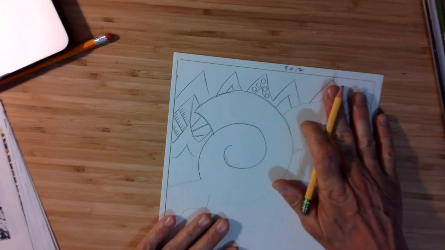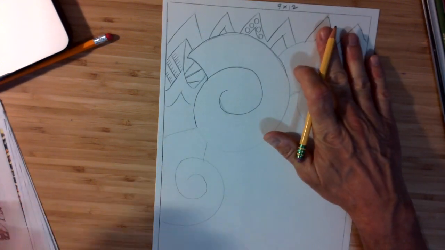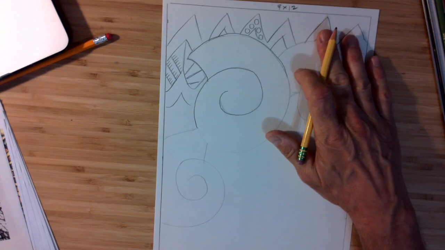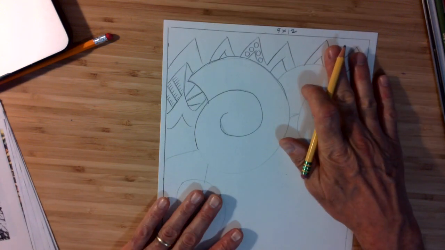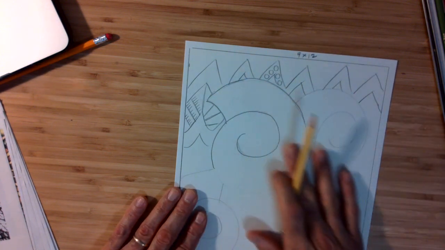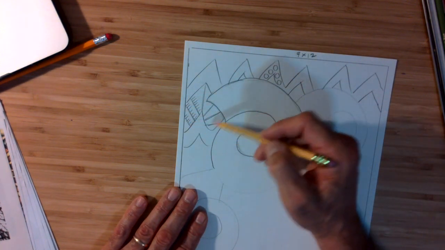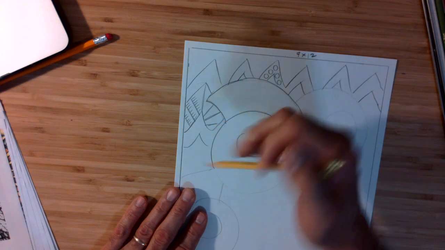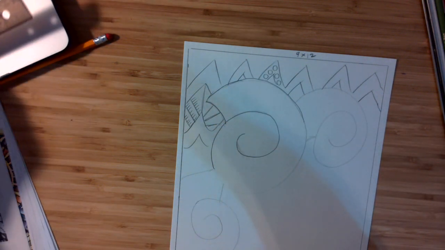So there's your pre-sketch. Then all you have to do is trace that onto Bristol board, just like we've done in the past. I don't have to show you how to do that, but again, don't leave it too blank. You do want to do a few details, but not down to the tiniest details.